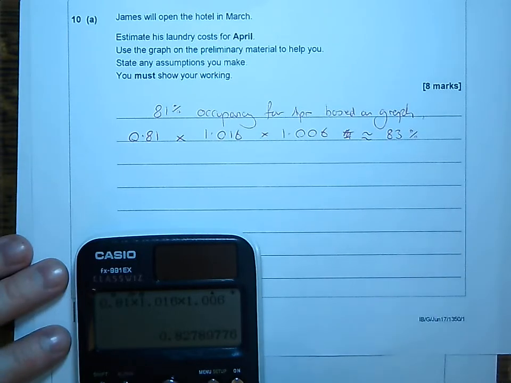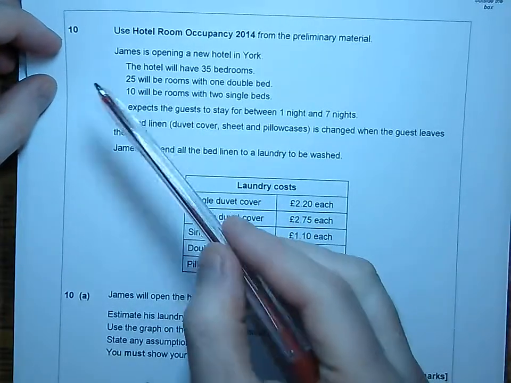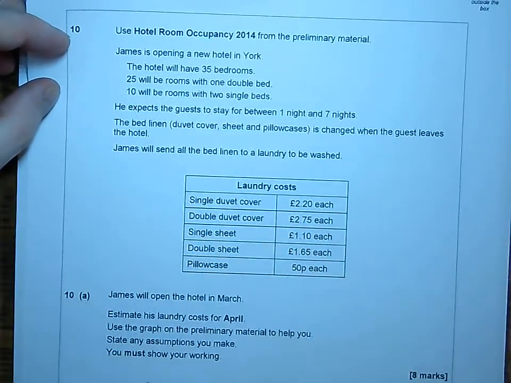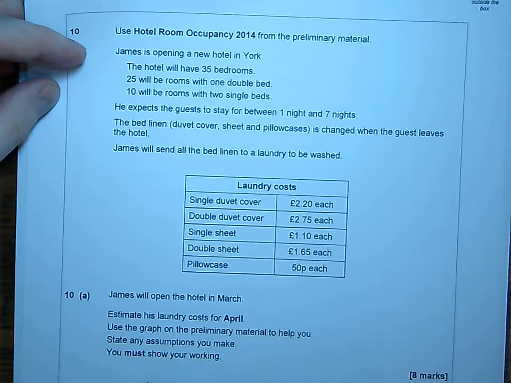All right, I'm going to take the two types of rooms separately. Okay, the double rooms. 83% of 25 rooms.